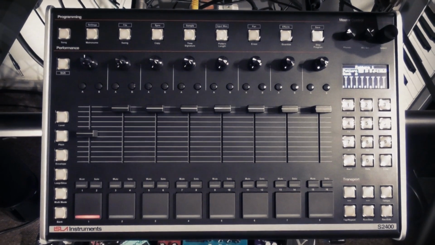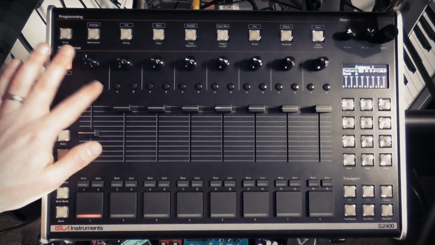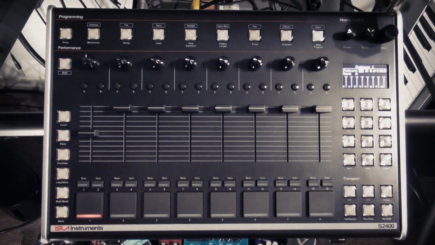Sequenced filter fun. Something cool to try is bringing in a sample of a sustained note, whereupon you sequence a bandpass filter with high resonance rhythmically.